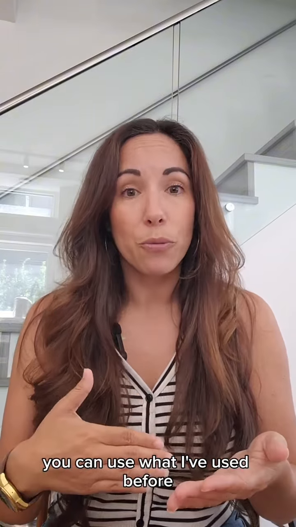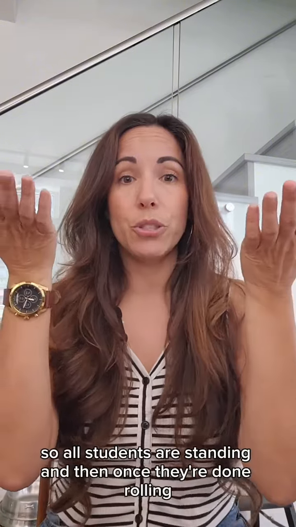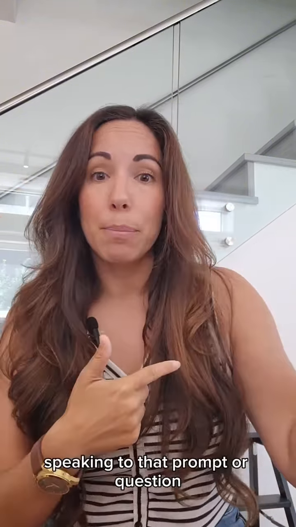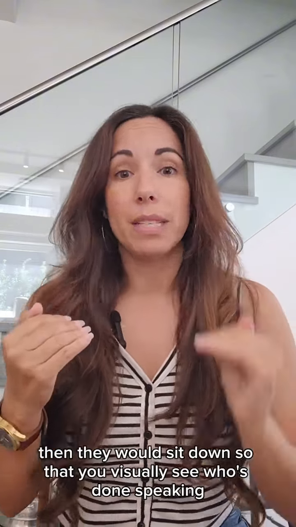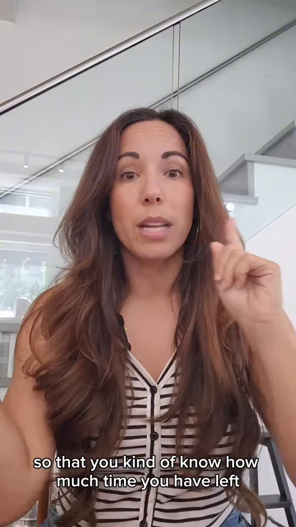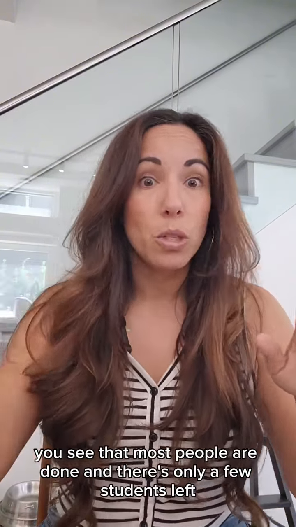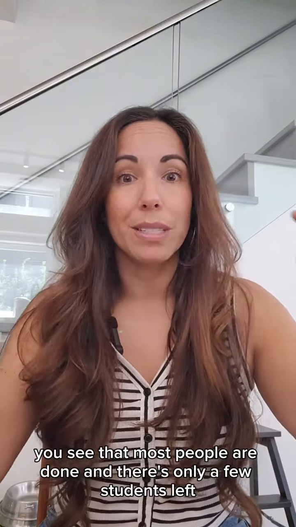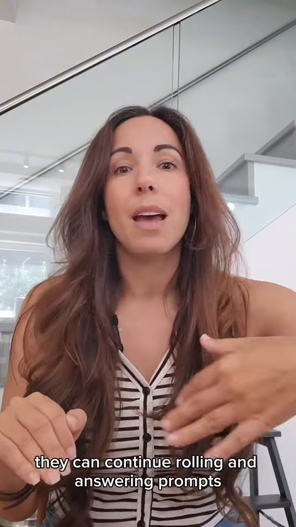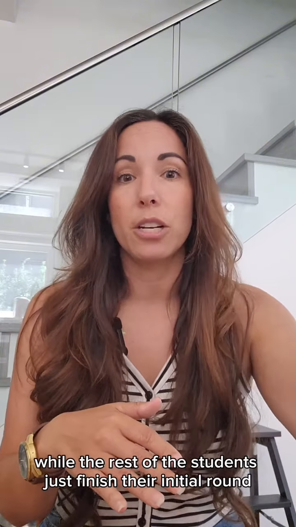what I've used before, which is the stand, share, sit strategy. So all students are standing, and then once they're done rolling and speaking to that prompt or question, they would sit down so that you visually see who's done speaking, so that you kind of know how much time you have left. You see that most people are done and there's only a few students left. You would have the students that are sitting continue rolling and answering prompts while the rest of the students just finish their initial round.